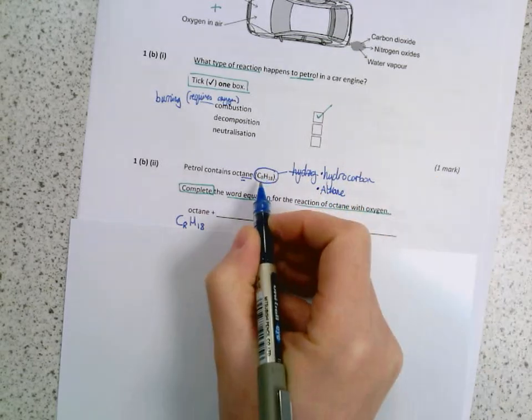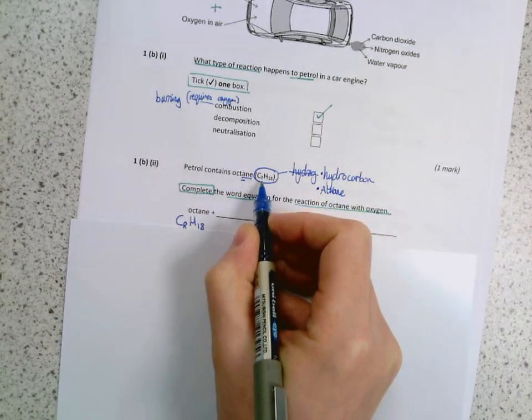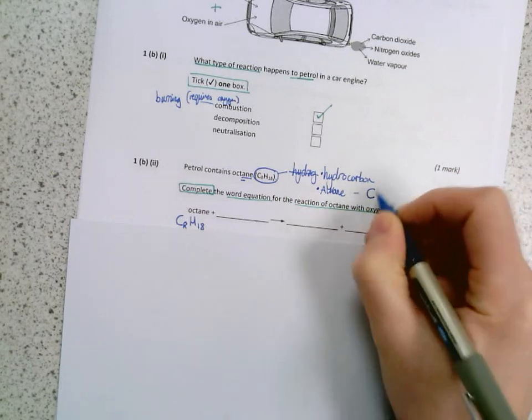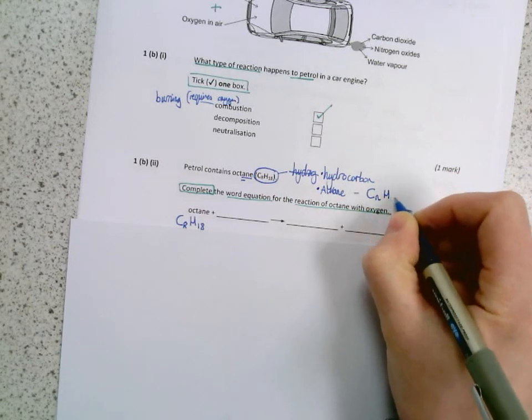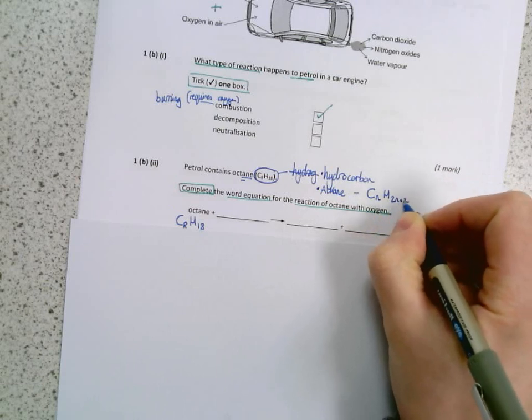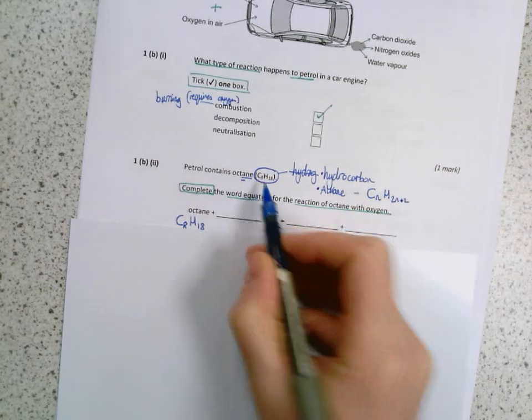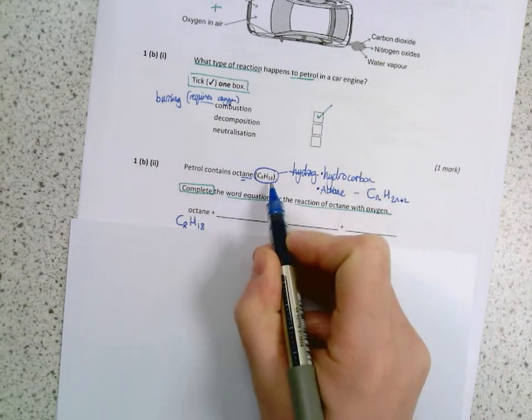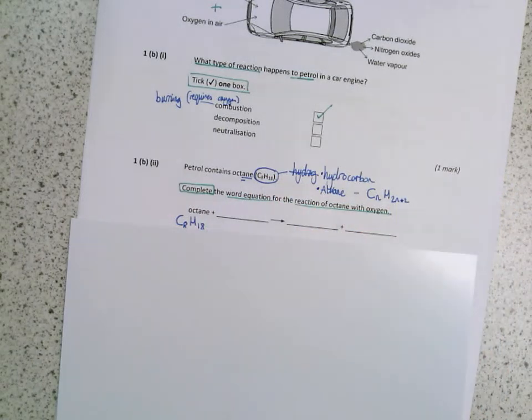The other way we know it's an alkane is by looking at the equation. It fits the general equation for an alkane, which is CnH2n plus 2. In this case, n is 8. 2n plus 2, 8 times 2 makes 16, plus 2 is 18, correct, so it's an alkane.